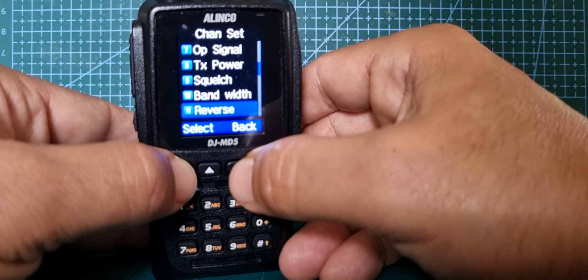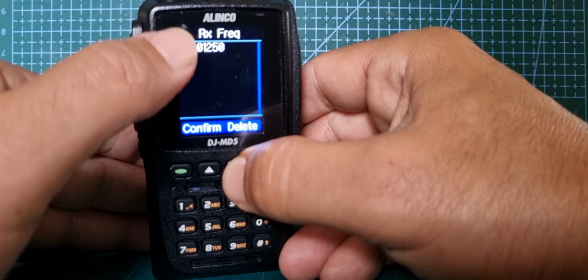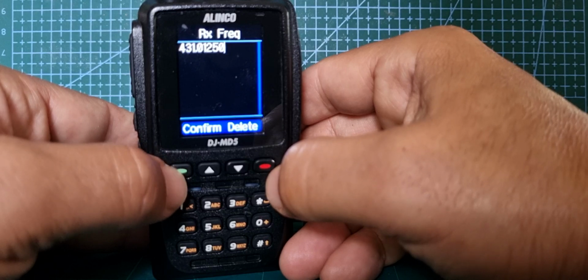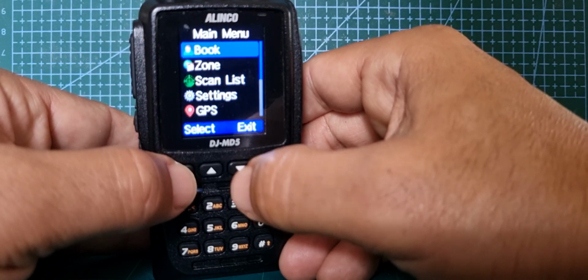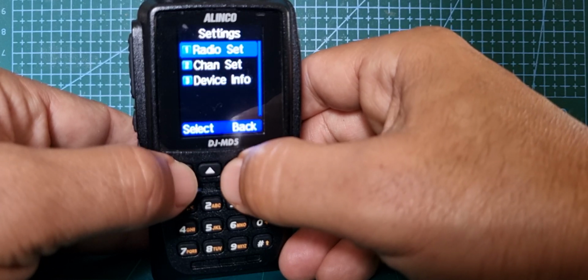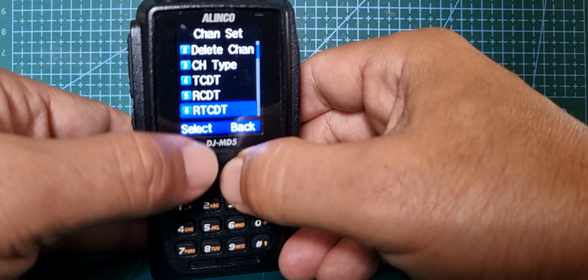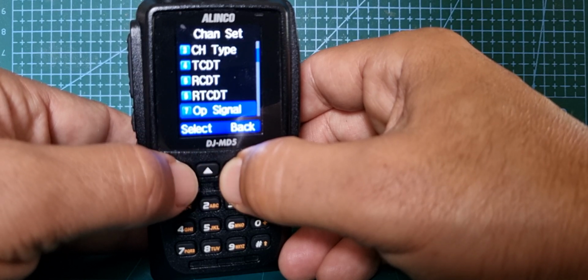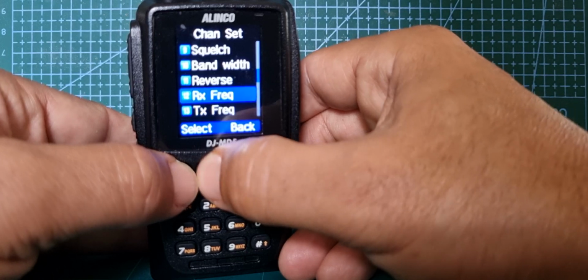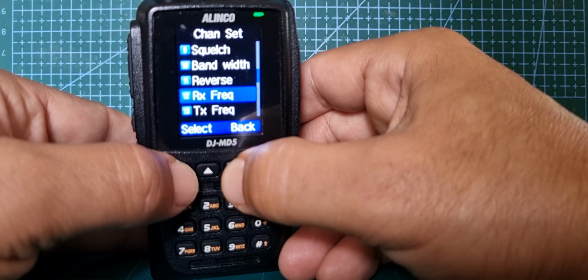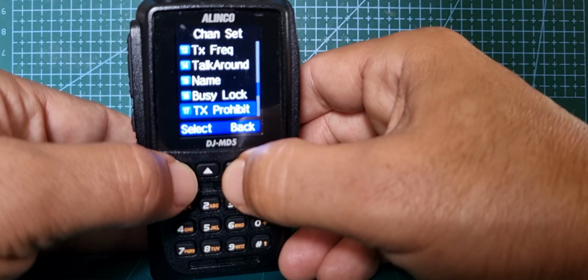And if you go back, then down one, receive frequency. And this is where you would put in the receive or the input of the repeater. Okay? Let's go menu, down to settings, channel set. You do have to keep going back into this. And so you can put a CTC/SS for that as well. Squelch, bandwidth, reverse, receive frequency, transmit frequency if you've got a shift. Not sure what talk around is, and you can name it.